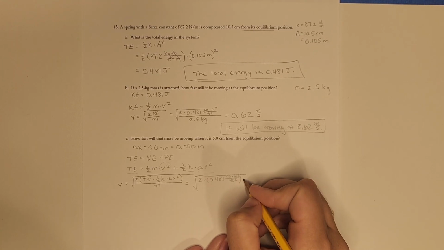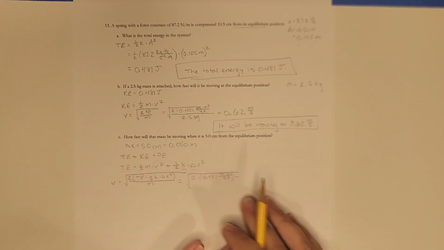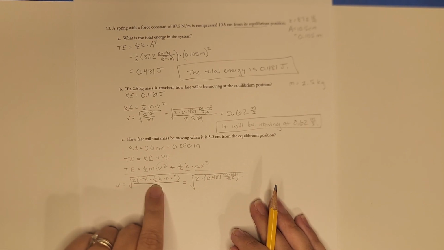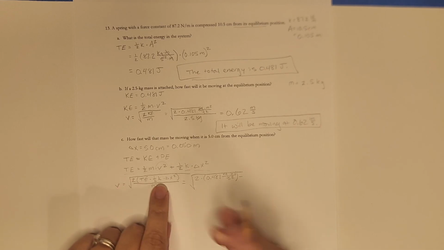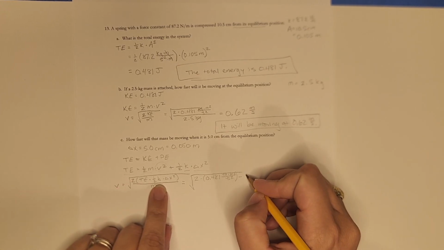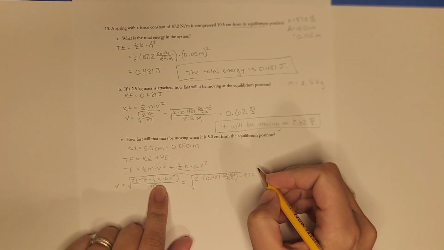And then subtracting, here I have the 2 times the 1/2, that's going to cancel. And so I'm just going to subtract, it's going to be 1, right? So I'm going to subtract my constant, 87.2.